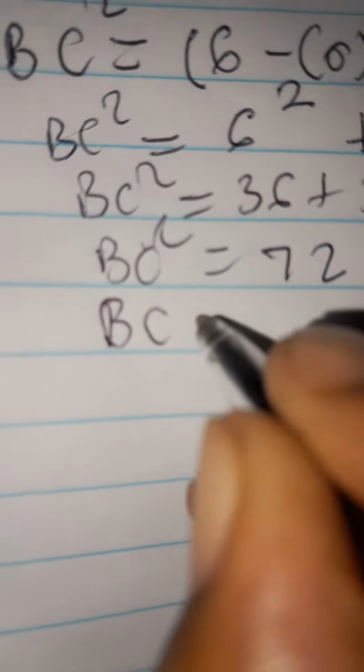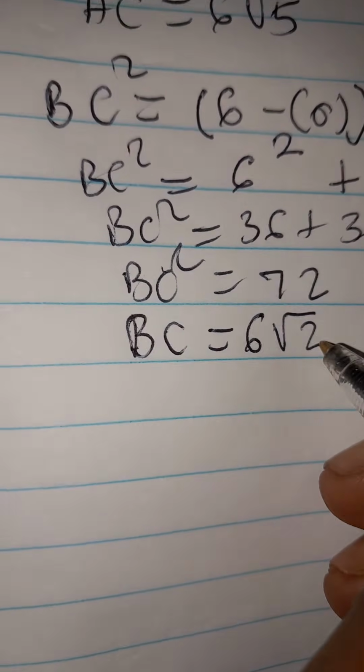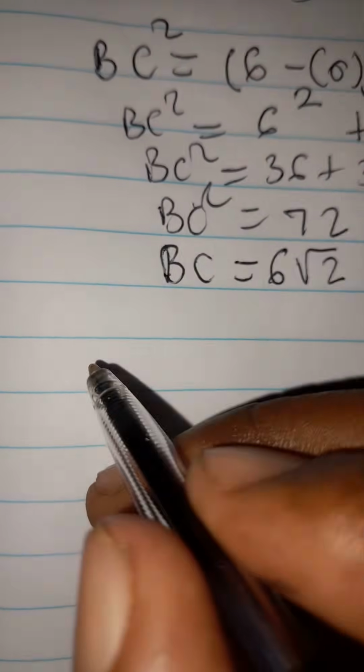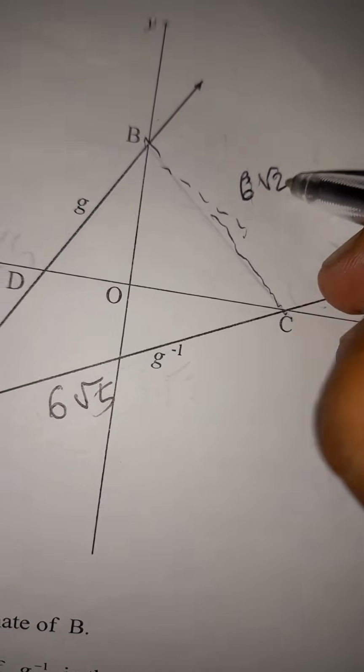Use a calculator to calculate the square root of 72. The square root of 72 will be 6 root 2. So we can see that at BC we have 6 root 2.